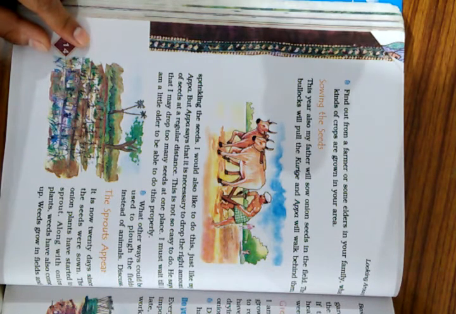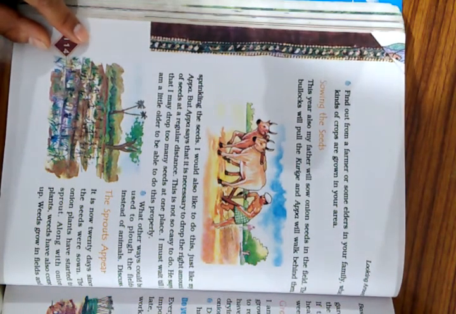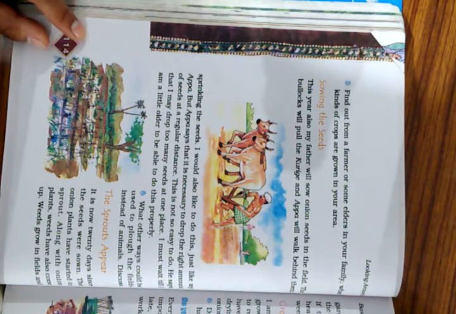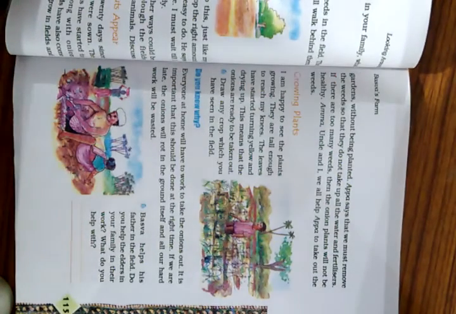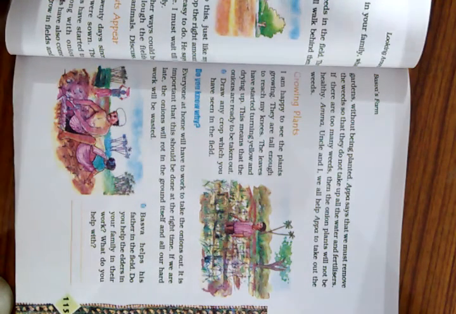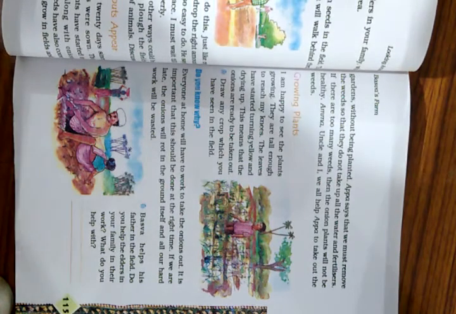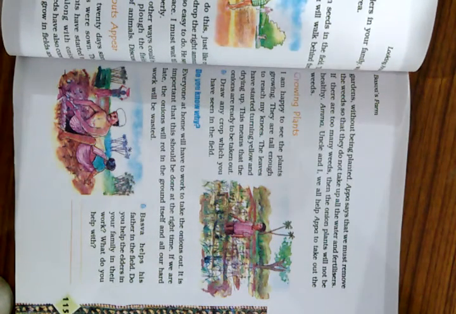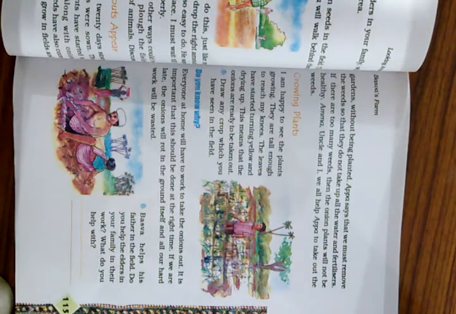I told you weeds are not the crops. They also grow in the fields and gardens without being planted. Weeds are not needed to be planted, but even if they are not planted, they will come.